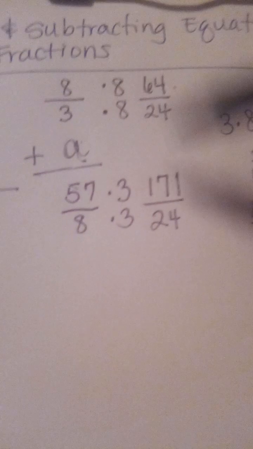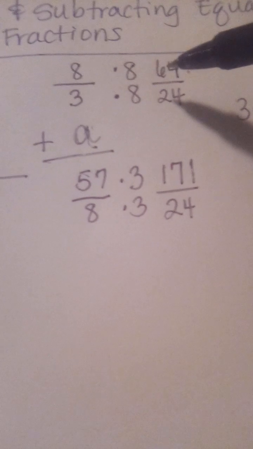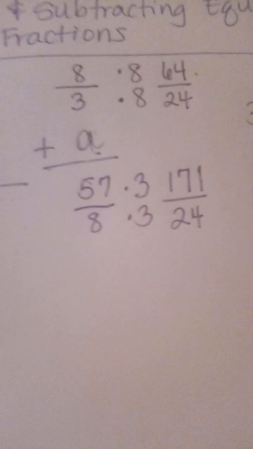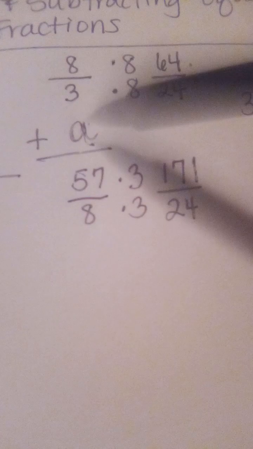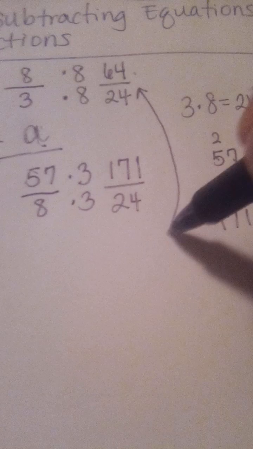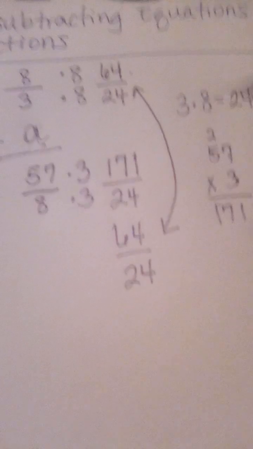Now, we have the same denominator, and different numerators. In order to do this, we have to move this over, so we can turn this into subtracting.